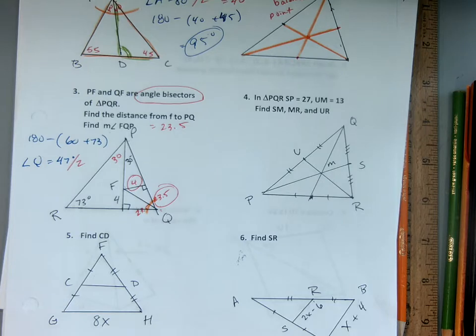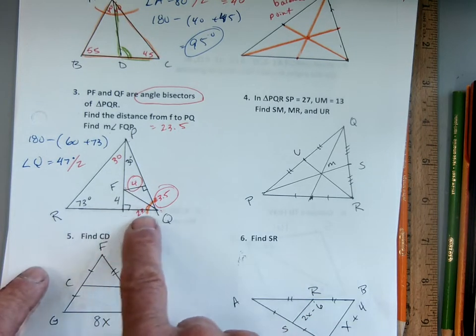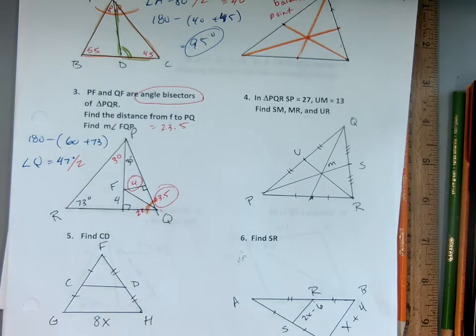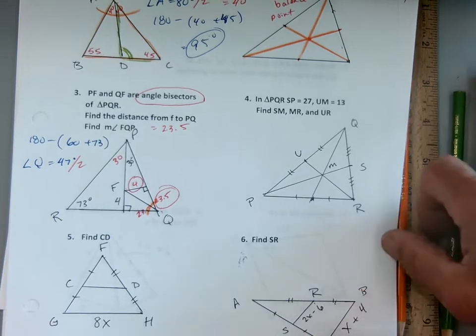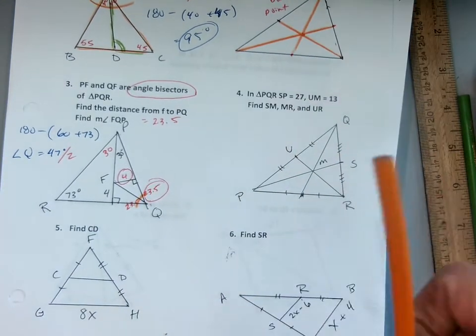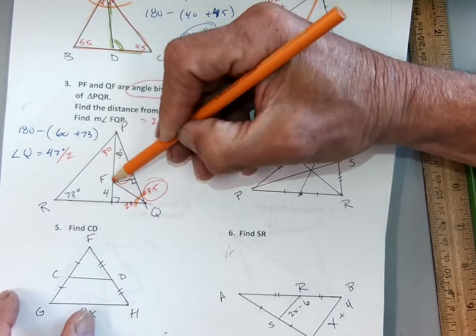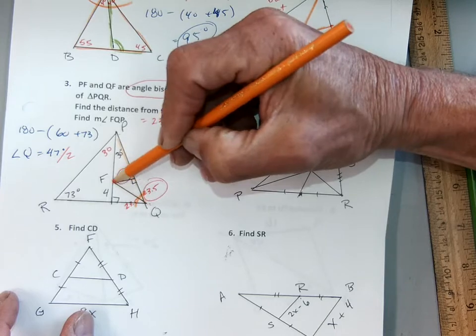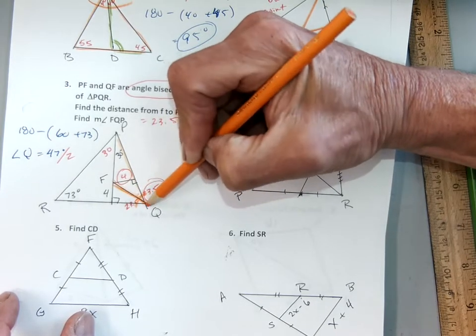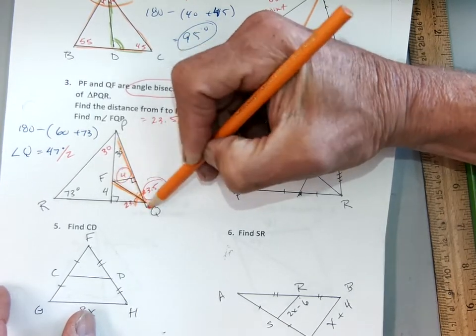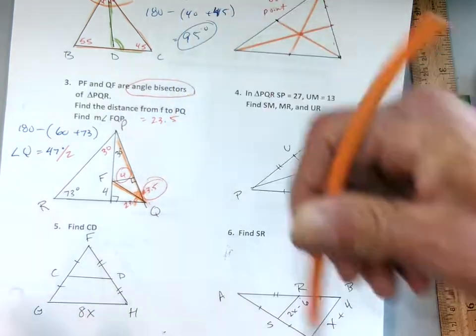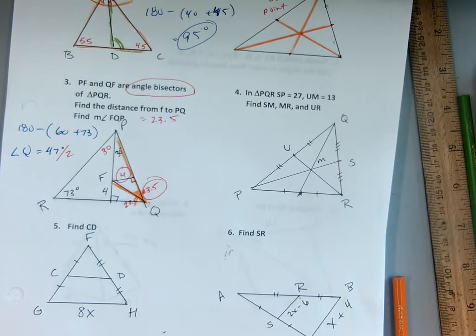Yeah, Gretchen. I thought angle FQP was going like... So FQP. Let's draw it out. Okay. That's a good question. Let's go from F. Watch my pencil. FQP would have to be... Do you see it? FQP would have to be that angle right there. Gretchen, does that help when I do it that way?